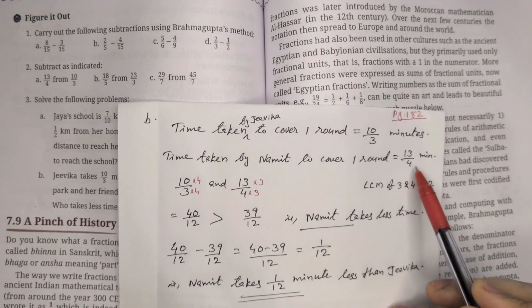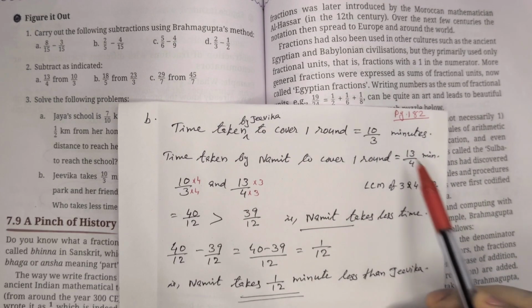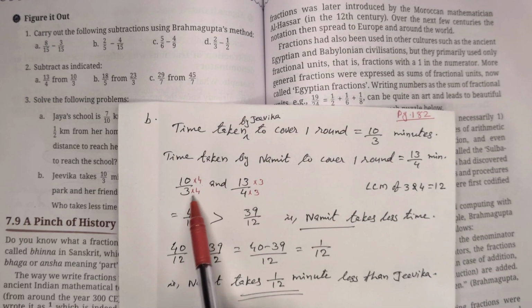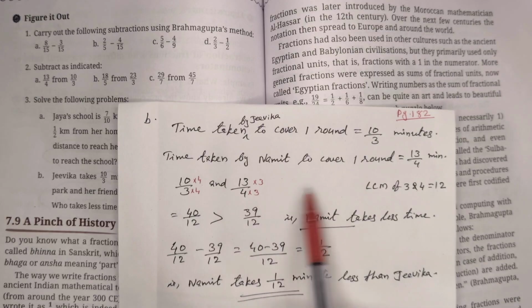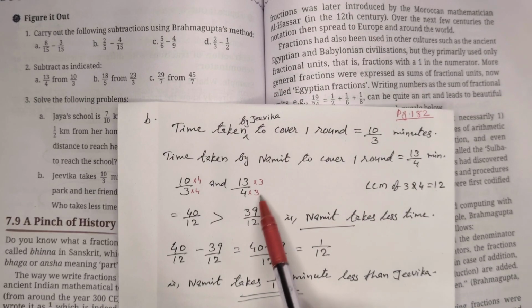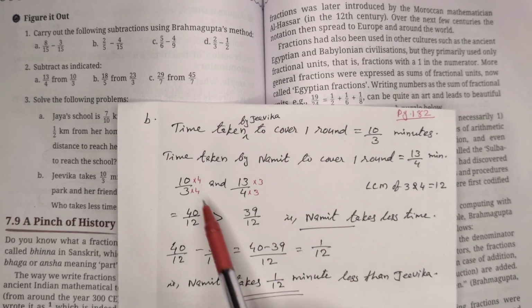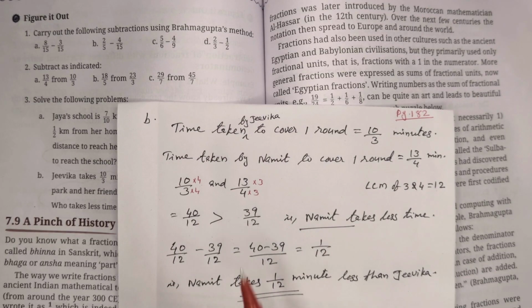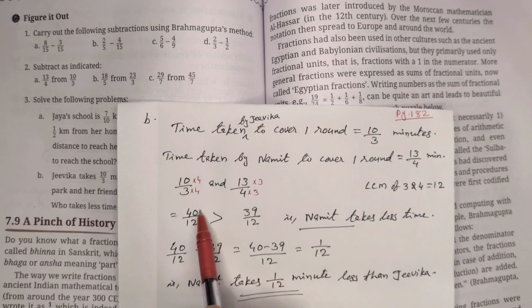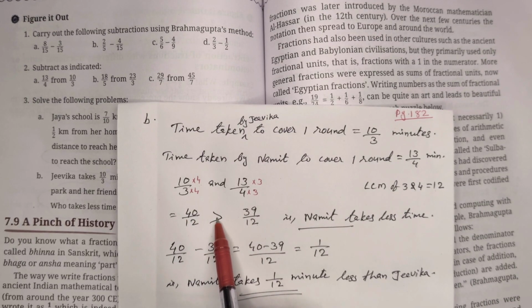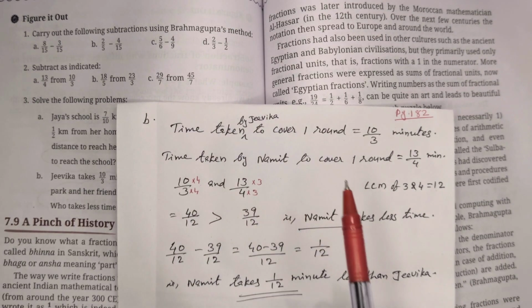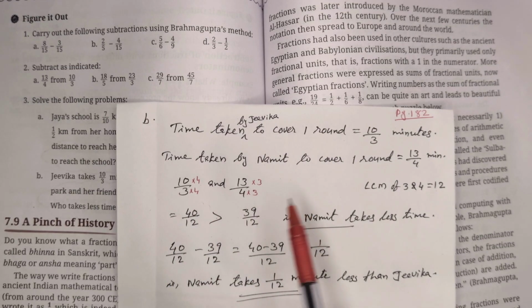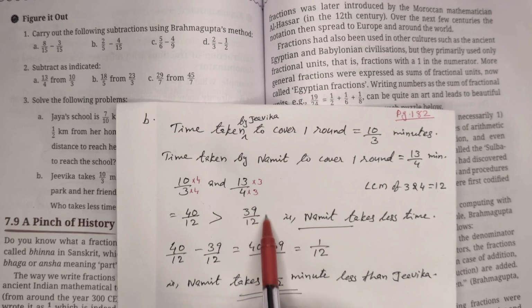Here 3 and 4. So LCM of 3 and 4 is 12. First fraction 10 by 3, multiply with 4 to get 12 as the denominator. And 13 by 4, second fraction, multiply with 3 to get the same denominator. Now here 40 by 12 and 39 by 12. When comparing, we can see the first fraction is greater, which means the first one, Devika, takes more time. Here the question, who took less time? So we can write Namit.